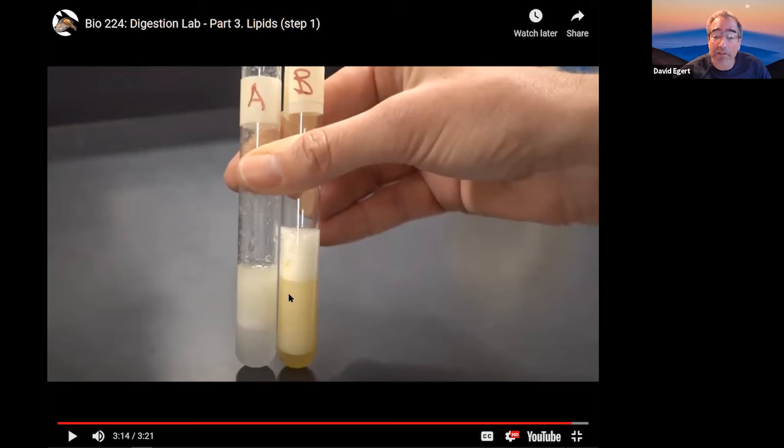So when we add the bile salts, it's going to further emulsify it, but it's starting out already kind of emulsified. So you're probably not going to be that shocked that the lipase can actually be relatively effective even without the bile salts, but the bile salts will help.